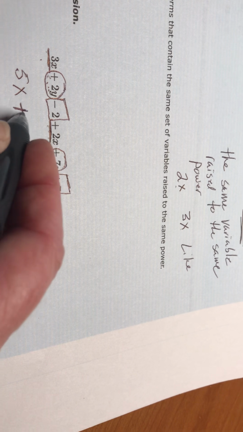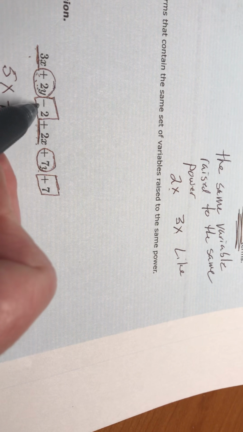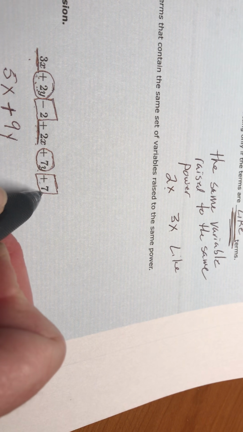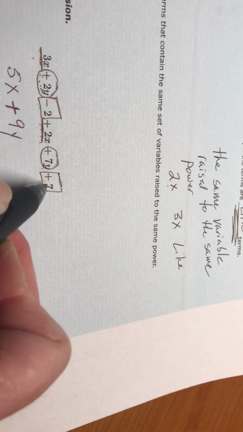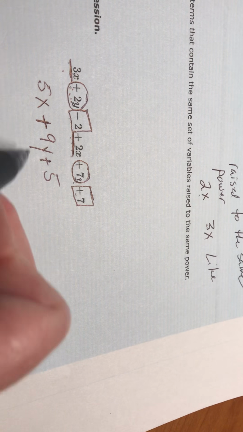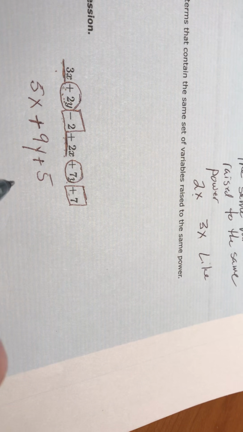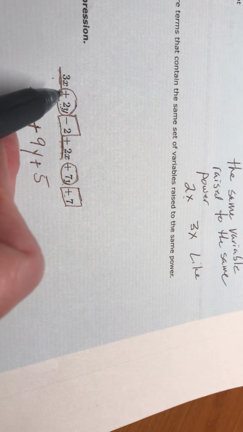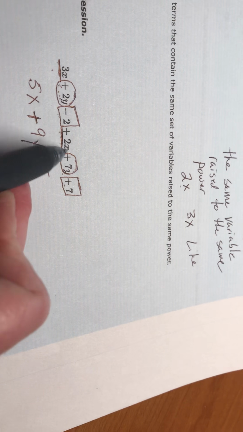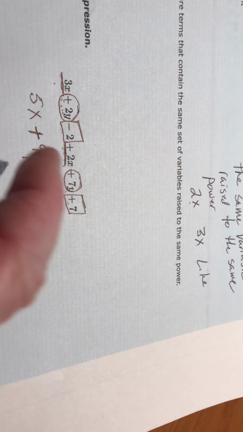And everything's positive, so I'm going to put a plus sign in front of it. And then finally, negative 2 plus 7 is positive 5. And that is as simple as I can get because nothing else combines. And there's no equal sign, so I can't even solve it. But it is simpler because up here we had 1, 2, 3, 4, 5, 6 terms, and now we have 3. So that's simple.